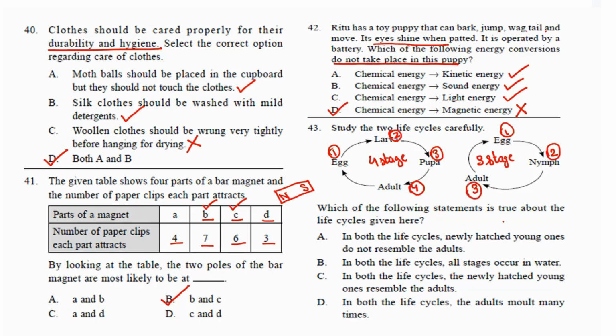Which of the following statements is true about the life cycles given below? Let's see. In both the life cycles, newly hatched young ones do not resemble the adult. This is correct. Why? Because if we take the first life cycle to be the silkworm and the second cycle with a nymph, for cockroach, we take it as cockroach. So in both the cases, the newly hatched young one does not resemble the adult. So this is the correct option, right?